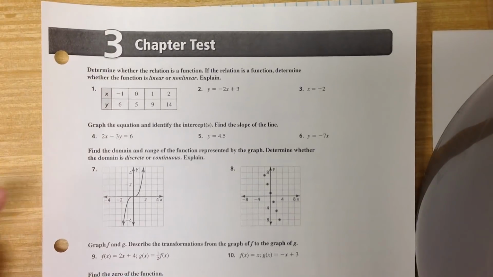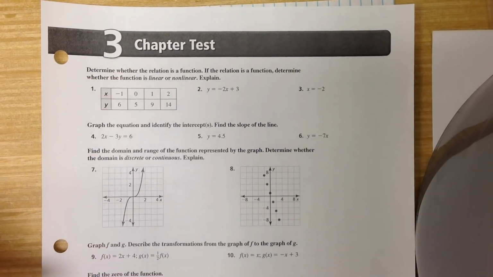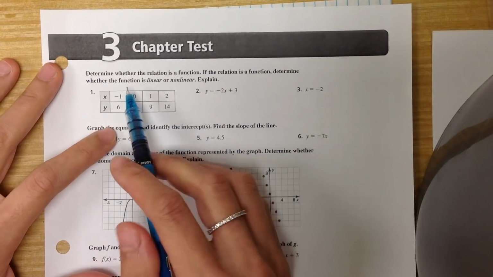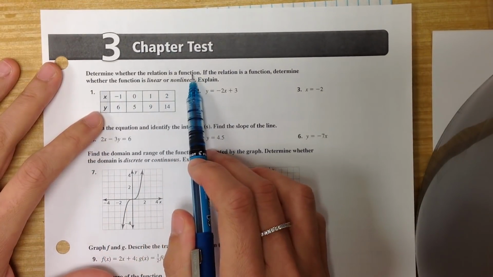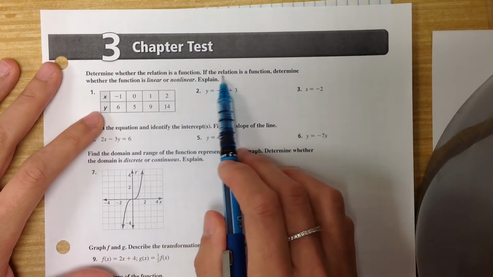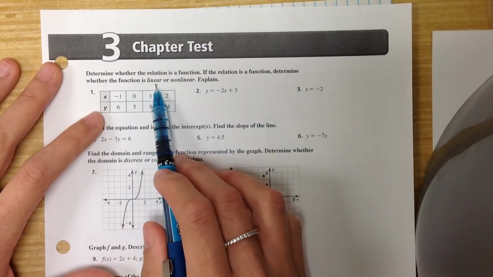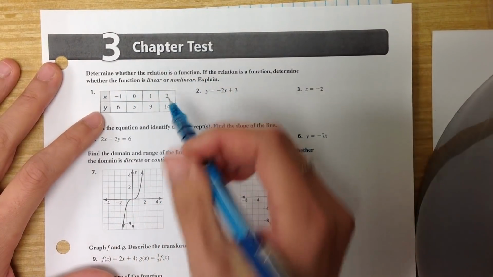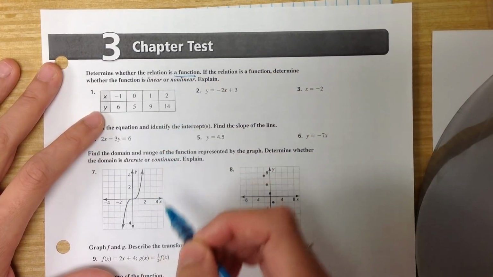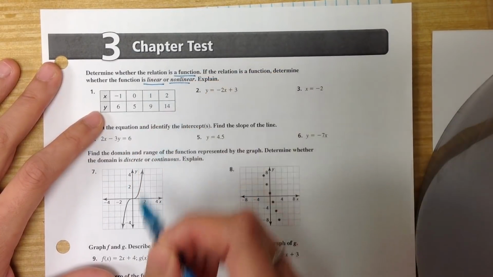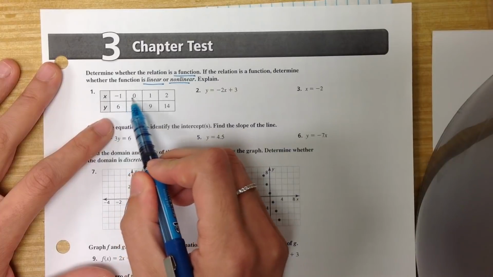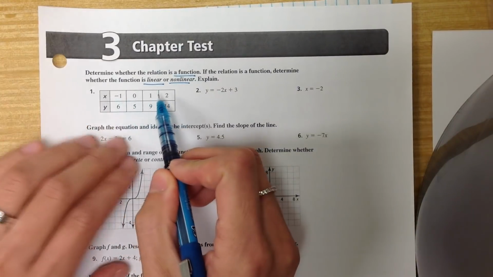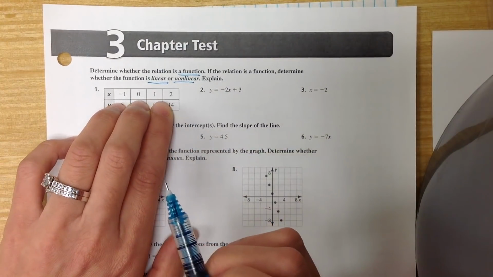So here's the homework. I'm going to do one from every section with you, okay, so you kind of know what to do. All right, so determine whether the relation is a function. So remember, do the x's repeat. If the relation is a function, determine whether the function is linear or nonlinear. So you actually have to say function, and then linear or nonlinear. Okay, so look at this one. Do your x's repeat? No. So that should tell you that this is a function.